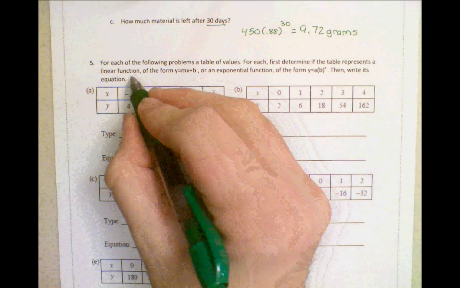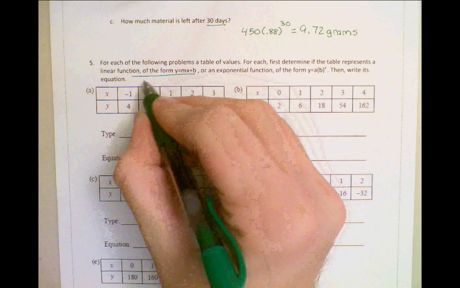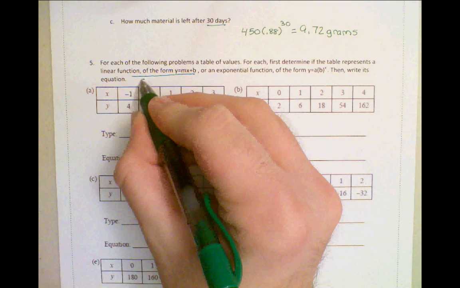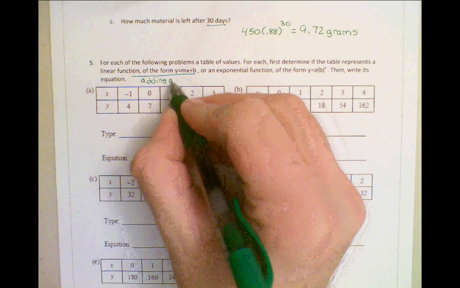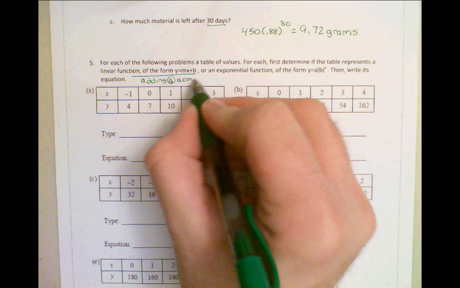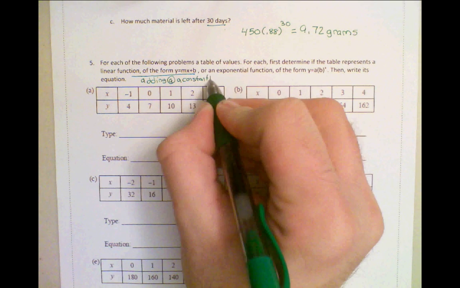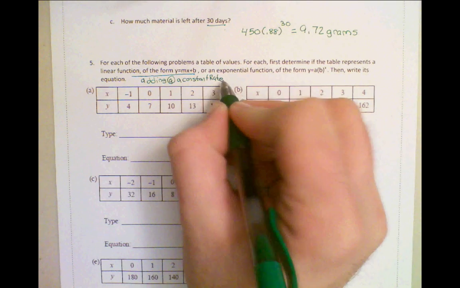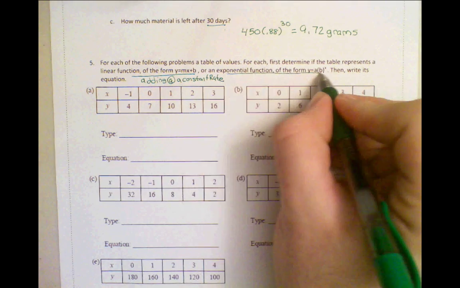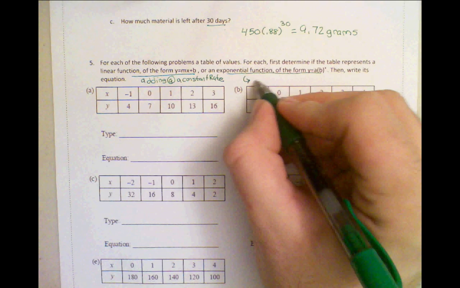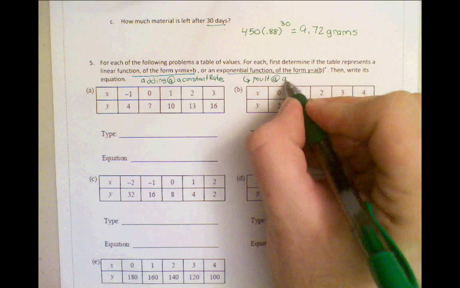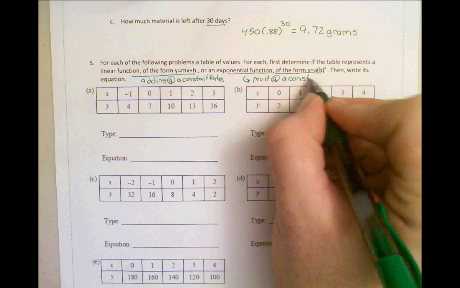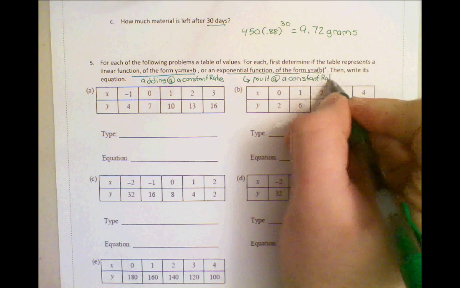The linear function or a linear equation basically means we're going to be adding at a constant rate. And that'll give us our slope. The exponential function, on the other hand, that will be multiplying at a constant rate. And this is the key difference between the two.